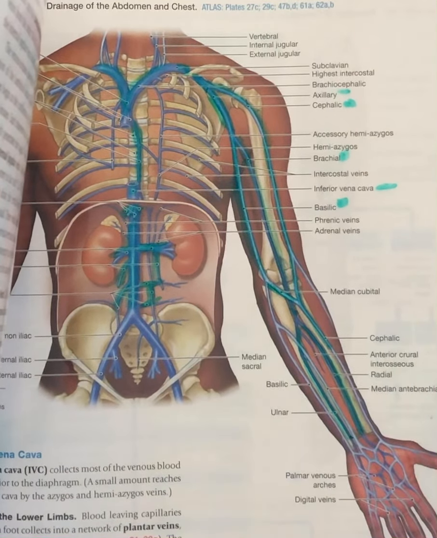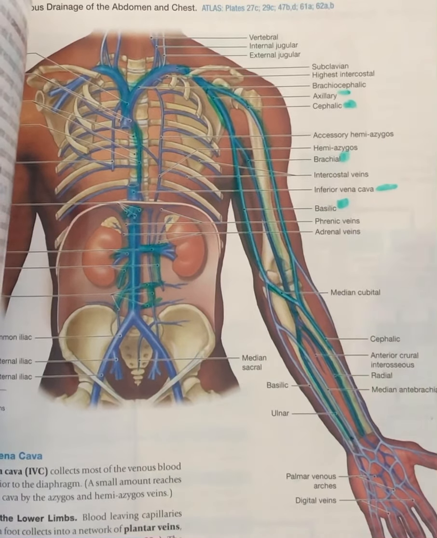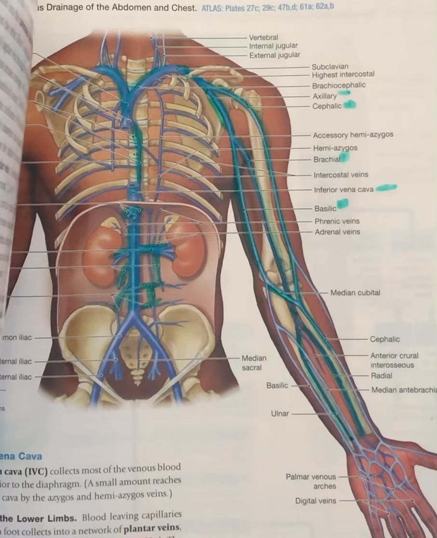Okay, so those are all the blood vessels that we can see on this diagram. All right, we'll see you next for some closer up views of the abdominal pelvic cavity.